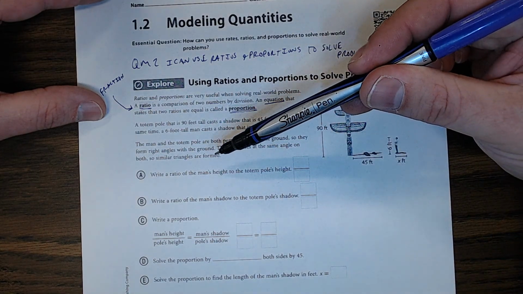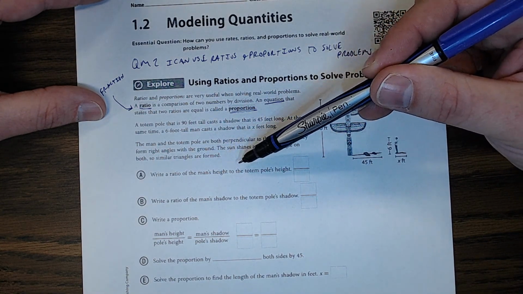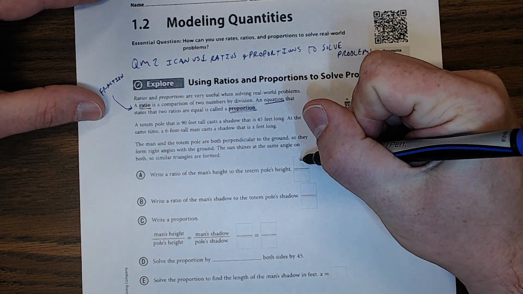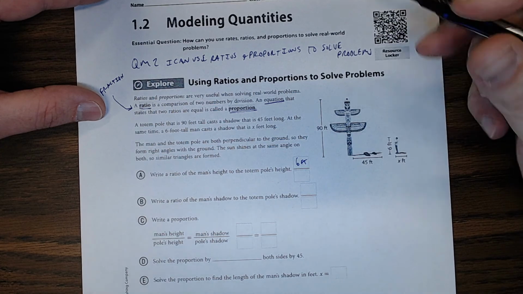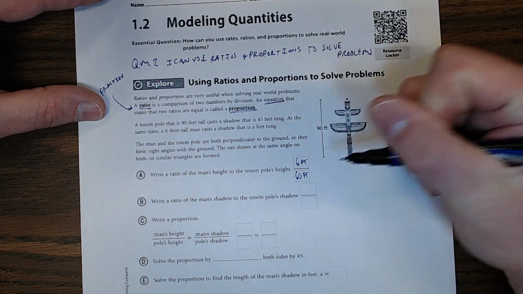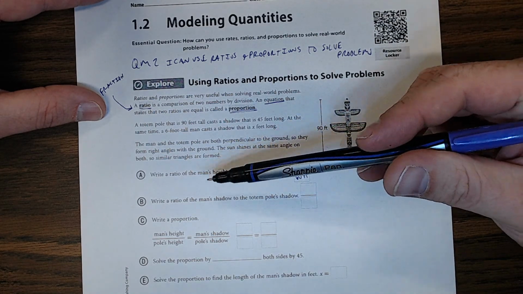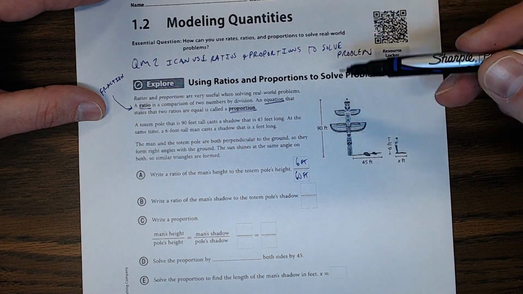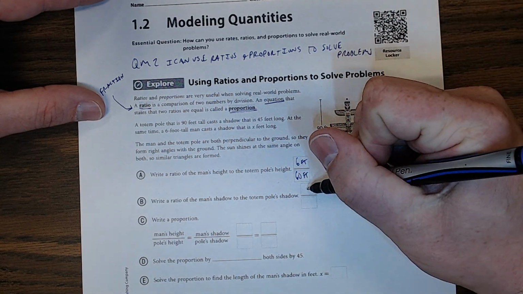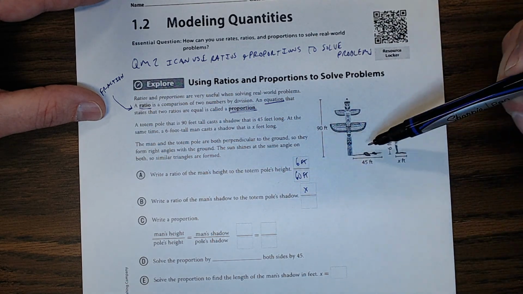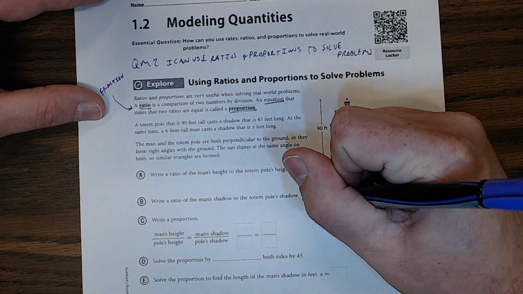It says write a ratio of the man's height to the totem pole's height. So we're going to put the man's height on top, which we know to be 6 feet. And we know the totem pole height is 90 feet. Now we've got two other things here. We've got write a ratio of the man's shadow to the totem pole shadow. The man's shadow, we don't know. We're calling that our X. And in here we've got the shadow of the totem pole, which is 45 feet.